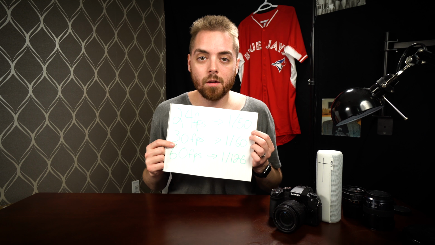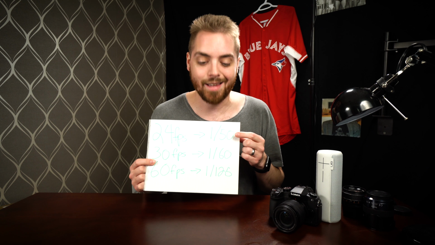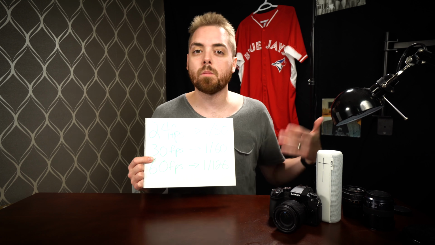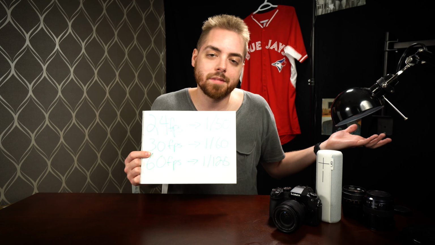And if it's too bright out, you can increase your shutter speed. If you can, try and keep it in the same multiples. Like if it's too bright out and you actually need to get less light, you could be at 1/100th of a second here, 1/125th, or 1/250th, and continue in multiples of that. But if you get off a little bit, it's fine.